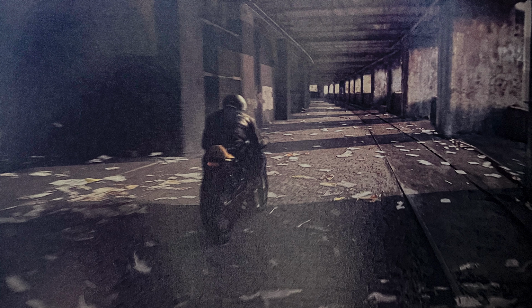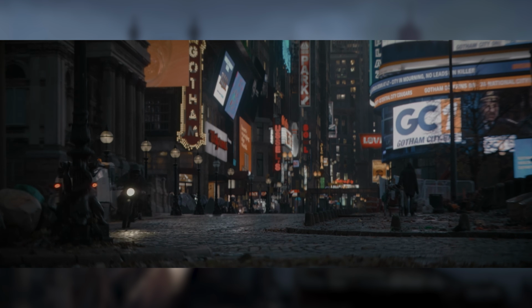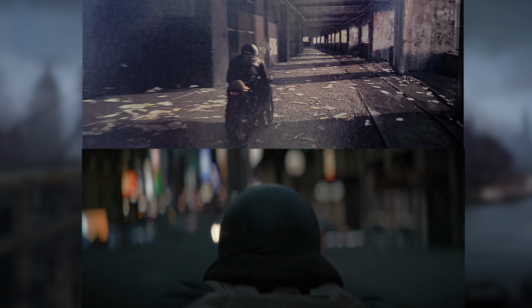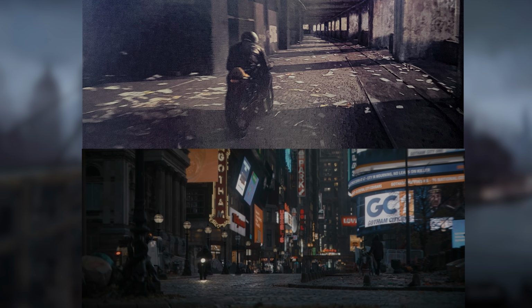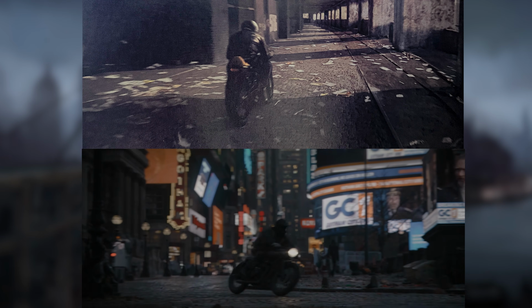Now, there's no direct 1-for-1 comparison with these motorcycle shots, but I figured showing him driving through this empty Gotham underpass, the mood kind of lined up with him going through Gotham Square early in the morning when it was kind of empty.